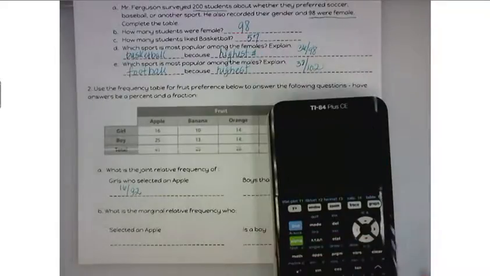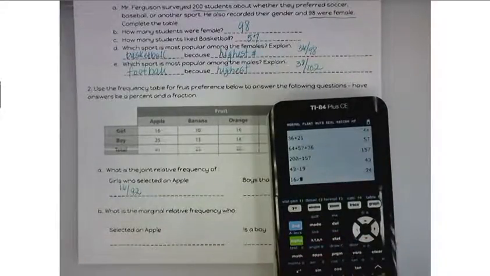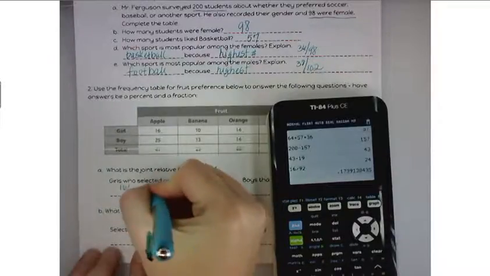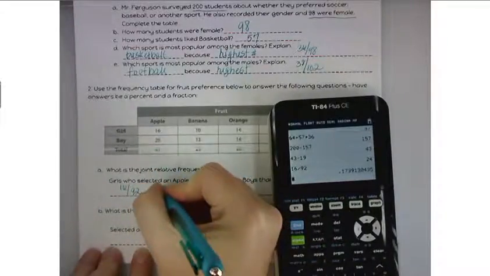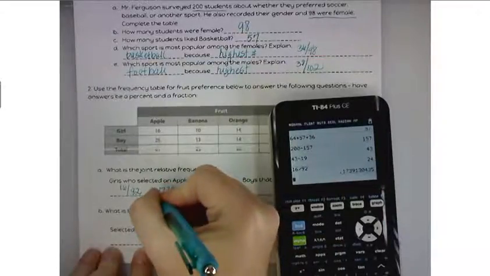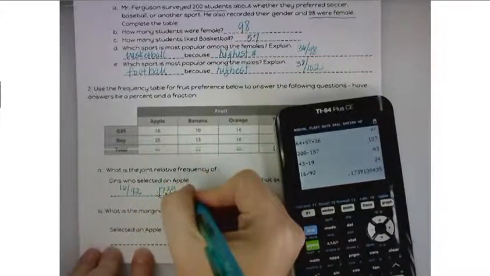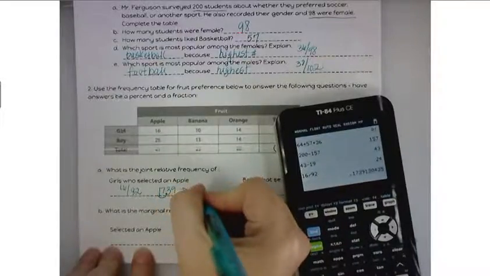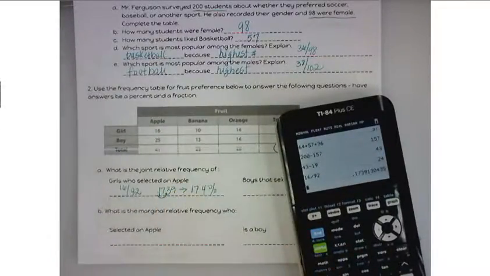And then remember, 16 divided by 92 is 0.1739, so for a percent, we move the decimal back and round up to 17.4%. If you put 17.39, she's going to take that. If you put 0.1739, she's not going to take that because that's not a percentage.